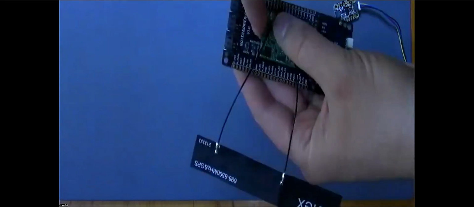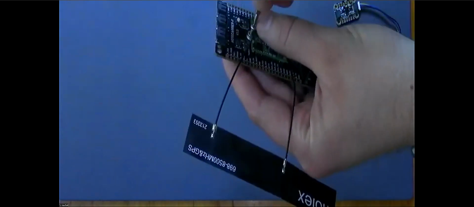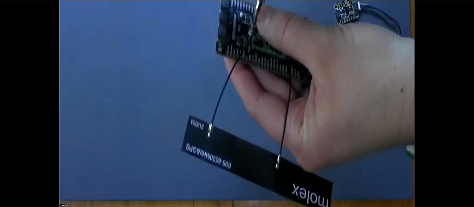And if any of this is confusing, now's a good time to put your messages, your concerns, your questions into the chat.